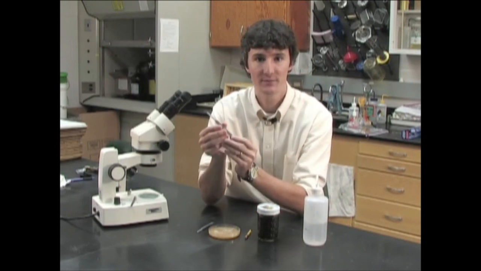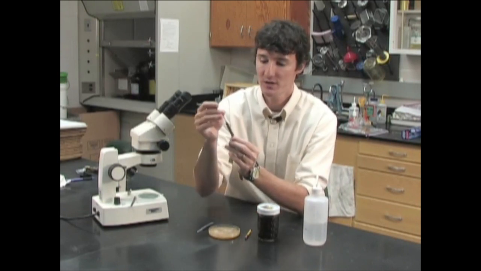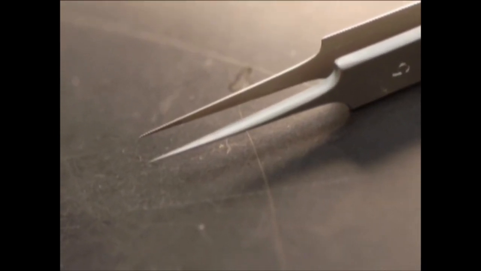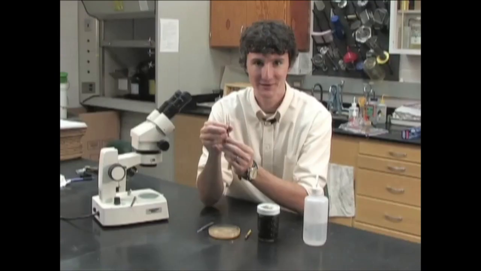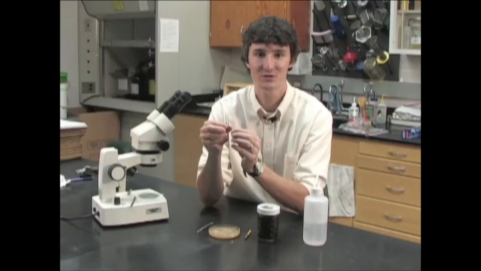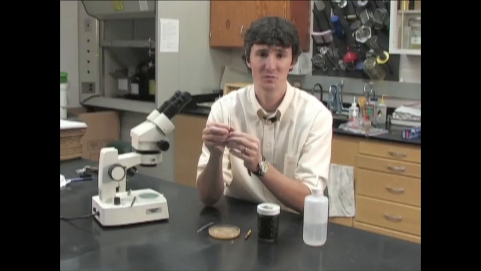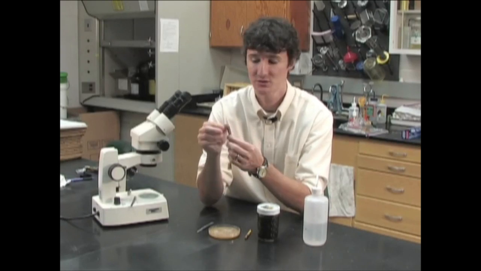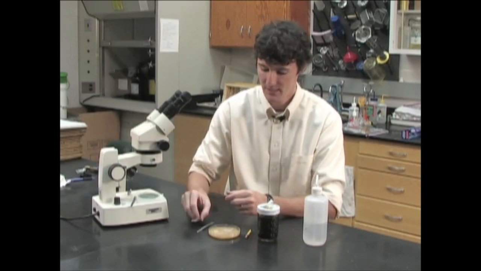Second, you need 2 pairs of forceps. It's very important to note that these forceps have very small tips. Everything is larger under a dissecting microscope, so if you get a pair of regular forceps, the tips are going to be far too big for you actually to be able to do any dissections. You do need 2 pairs because you will be working with both hands while you're dissecting your bee.